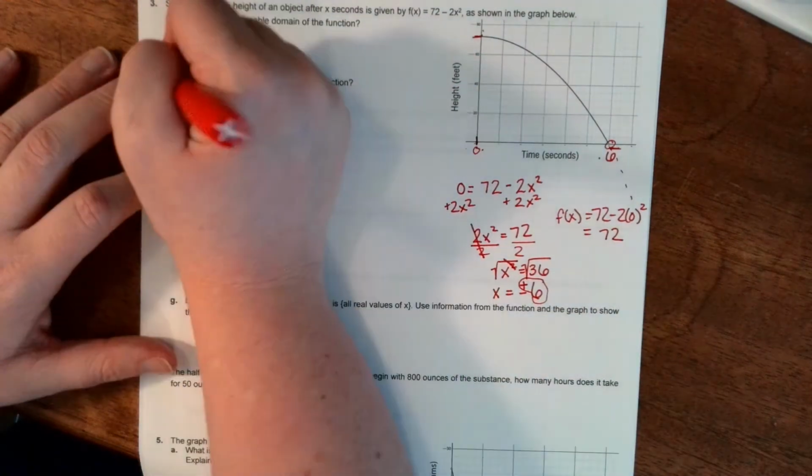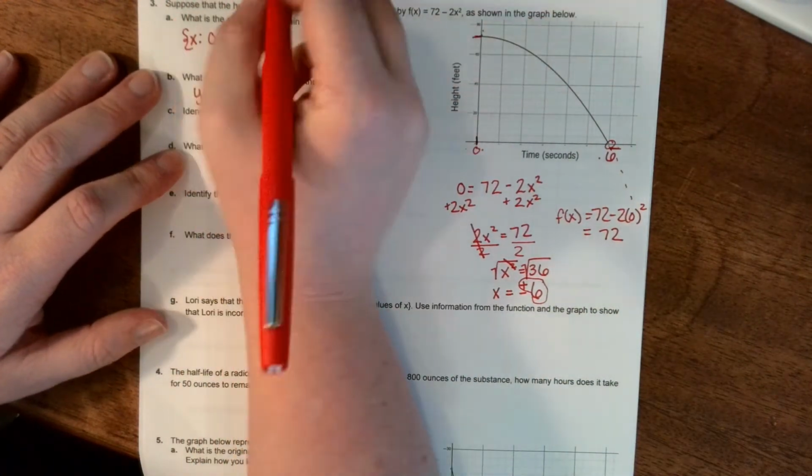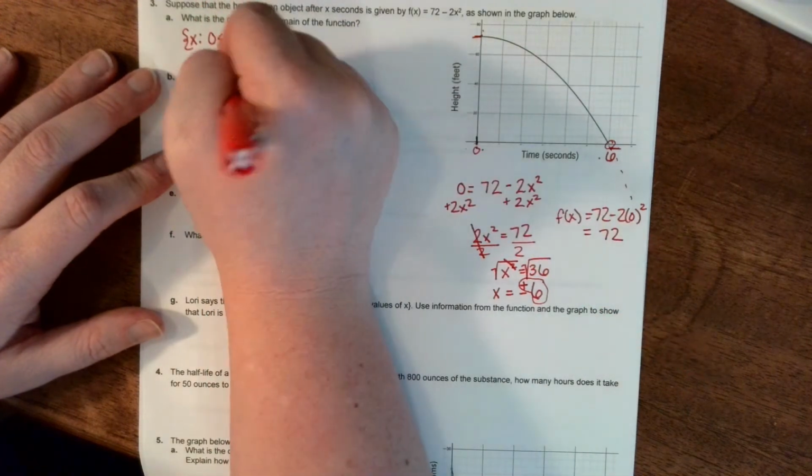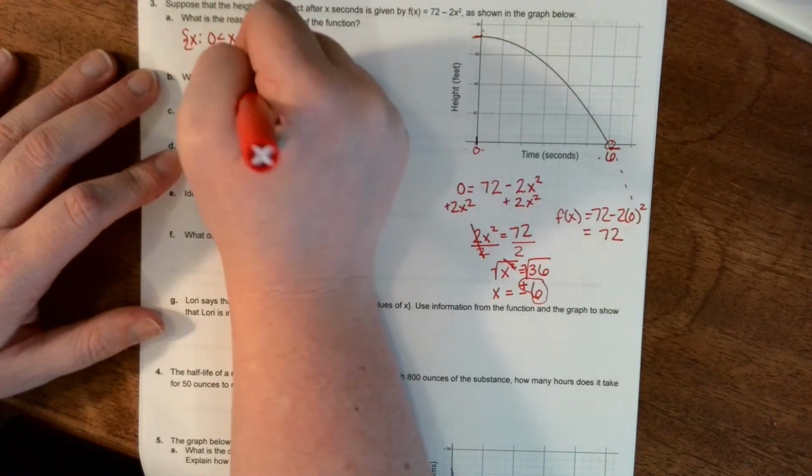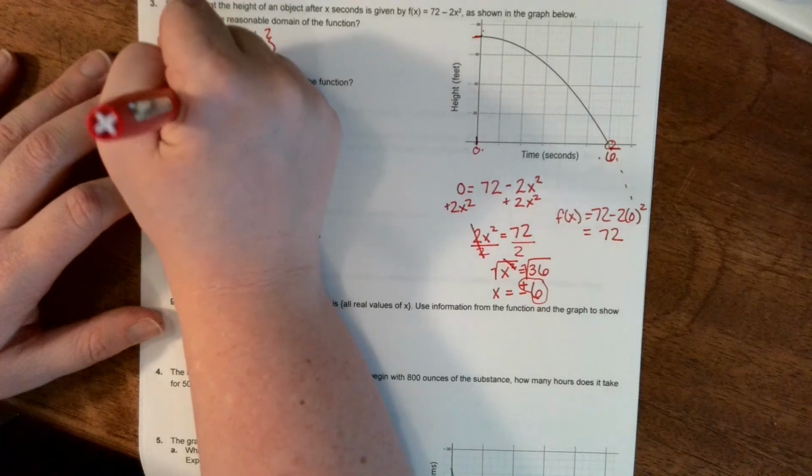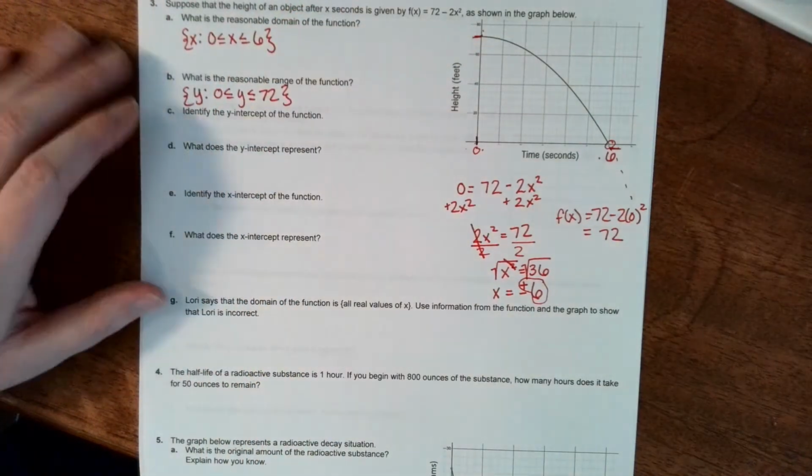So what's the reasonable range? The lowest our height is at 0. The highest our height is at 72.